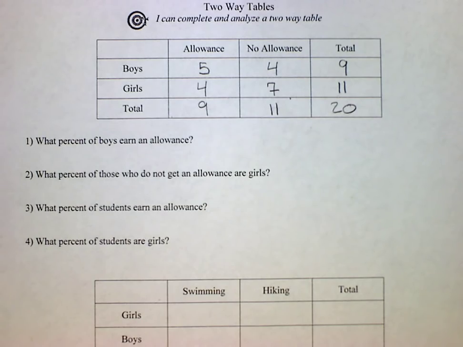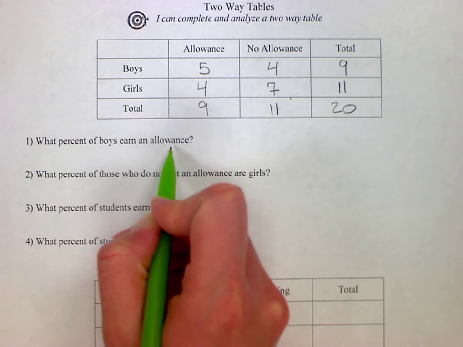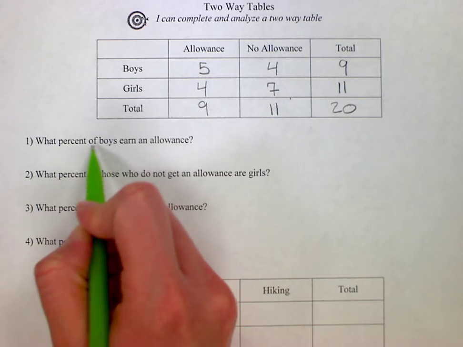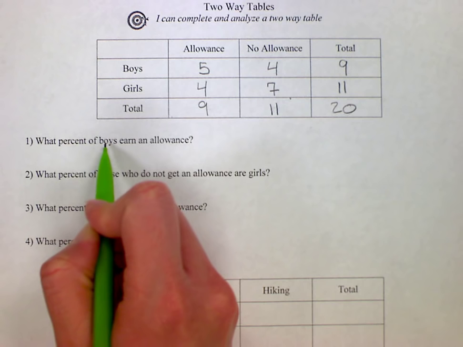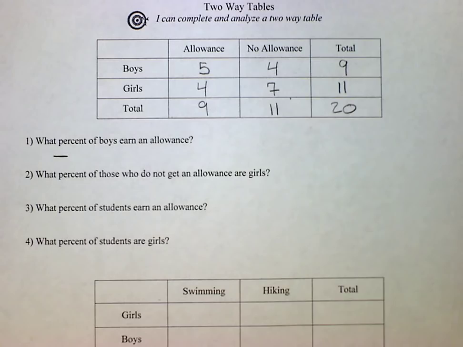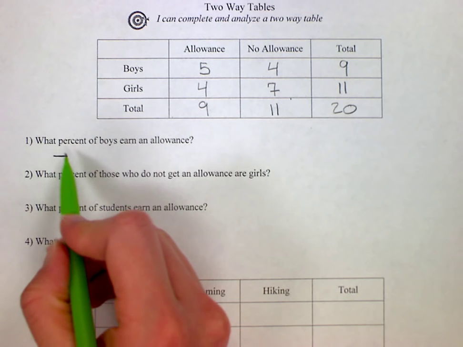Now we can answer questions after we've filled in or completed the two-way table. So it's asking what % of boys earn an allowance. A lot of times when it's asking, it'll say boys first. What % of the boys? That's going to be your denominator. We're going to create fractions, and I do need to see your fractions, and then your decimals, and then your final answer will be in a %, because that's what it's asking for, but I do have to see your work.